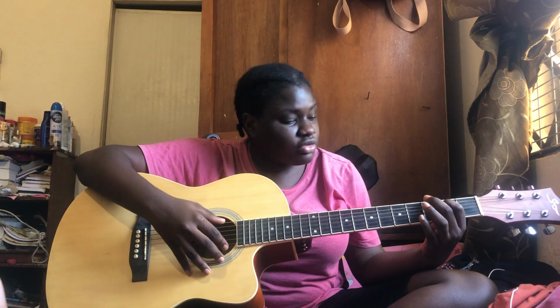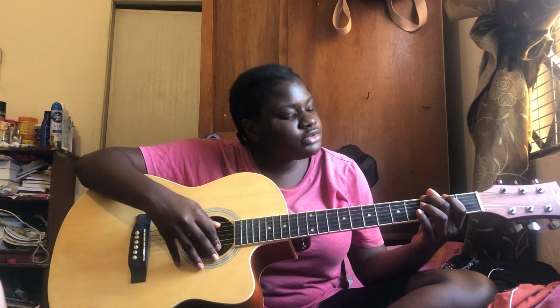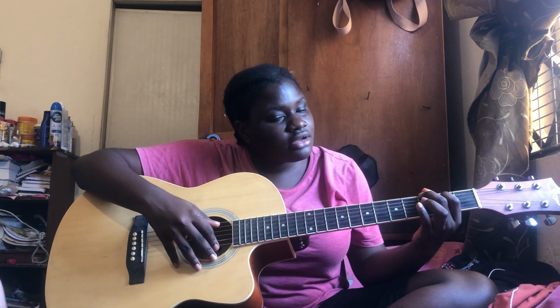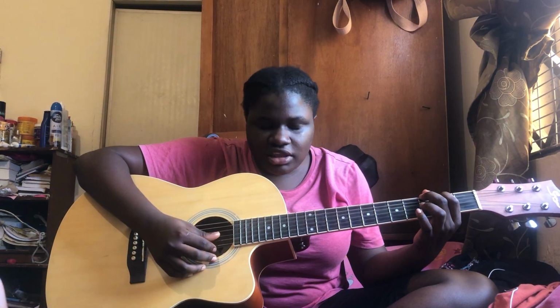For the G major chord, we put one finger here, on the third fret. Then next we put the next one on the second fret of the A string. So that is a G chord.